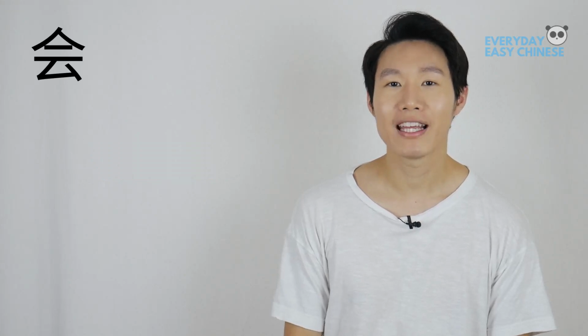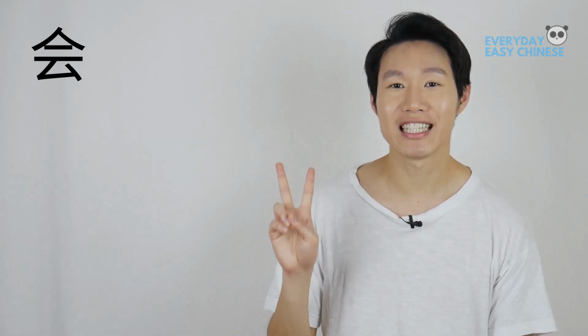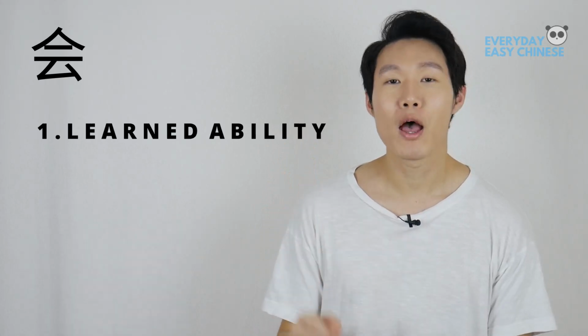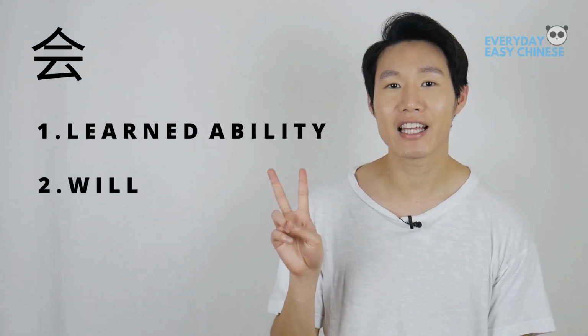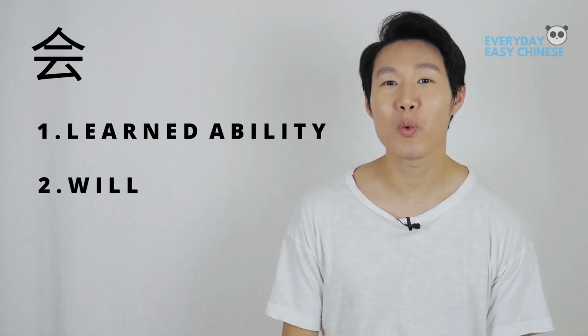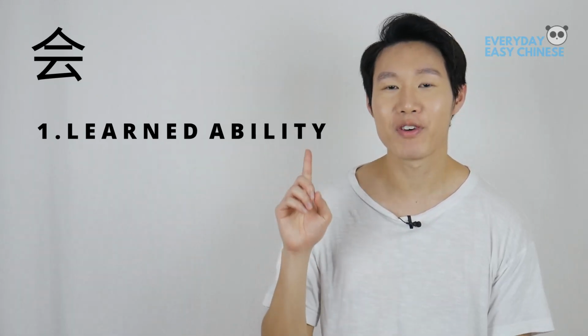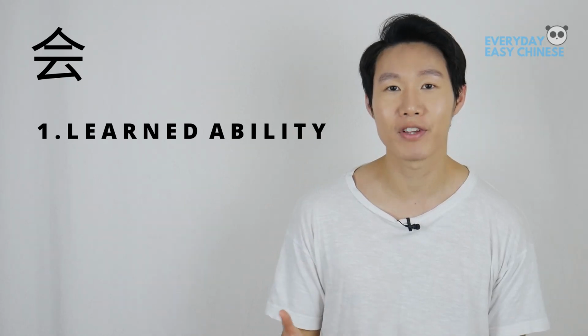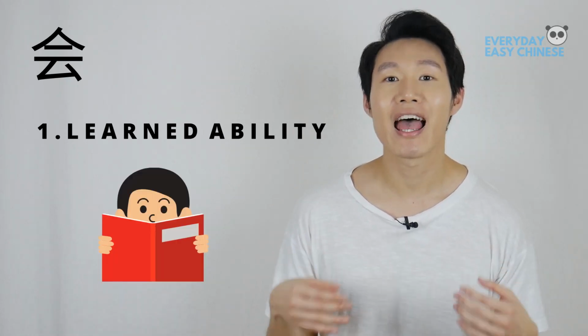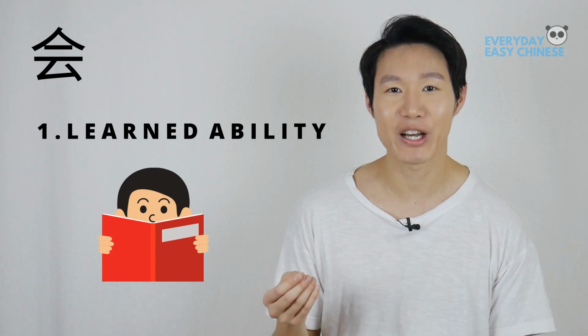So let's look at each of them in turn, starting with 会. 会 can be used in two situations. The first being expressing learned ability, and the second expressing that something will happen or someone will do something. So let's look at the first situation, expressing learned ability. This means that you are expressing that you can do something because you have learned how to do it. You have learned the skill.